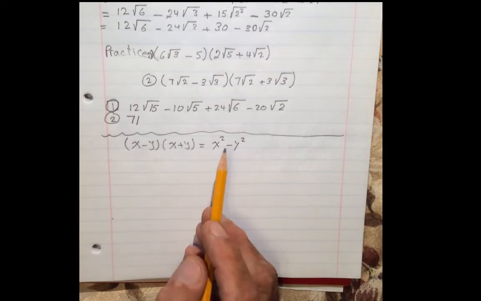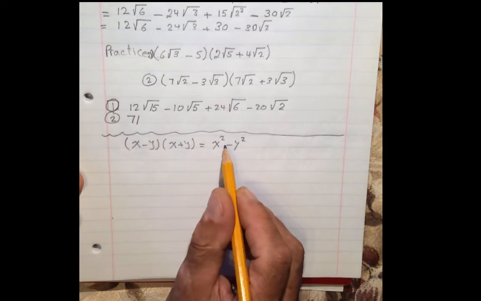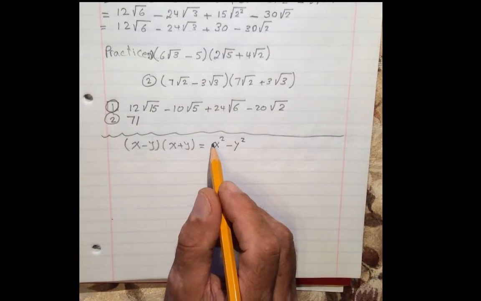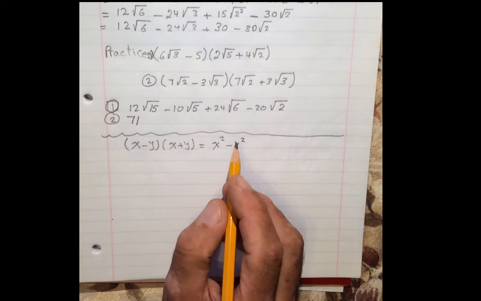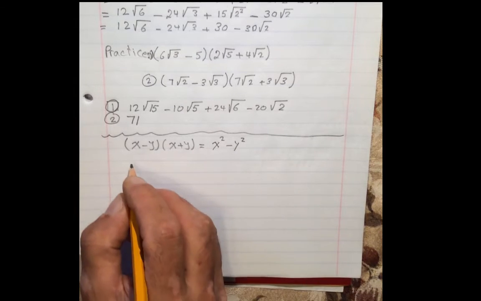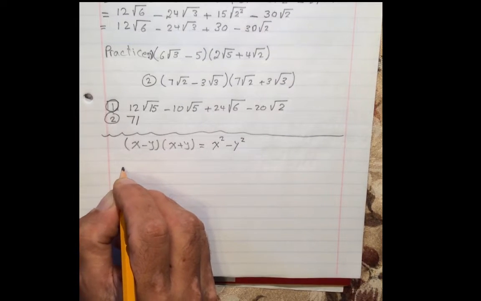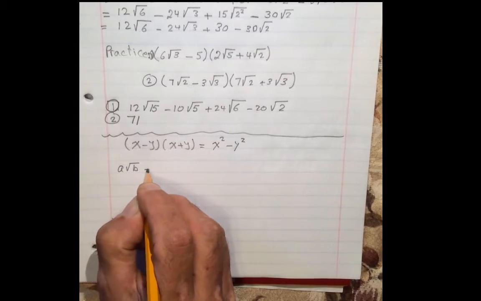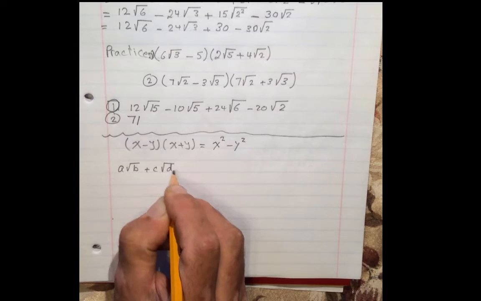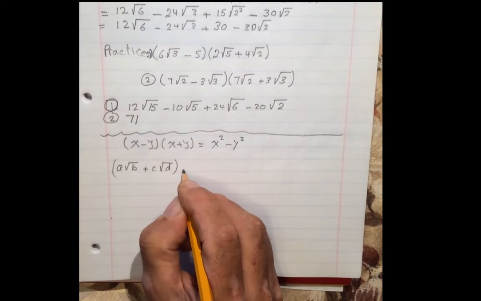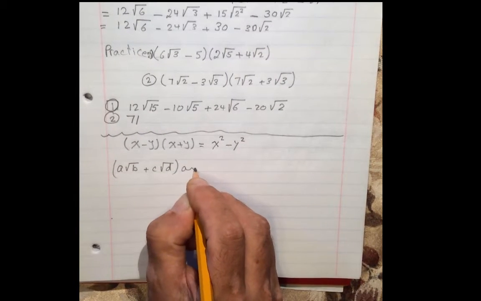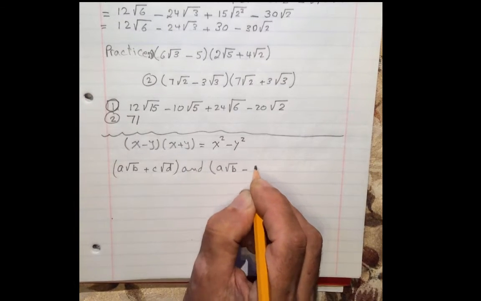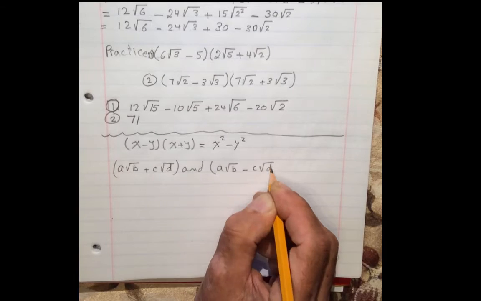We use this rule to simplify radicals also. So we have something called conjugate. What is conjugate? If you have something that looks like this, a square root of b plus c square root of d, and you have another quantity, a square root of b minus c square root of d.